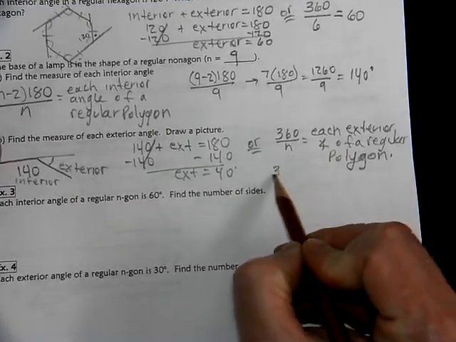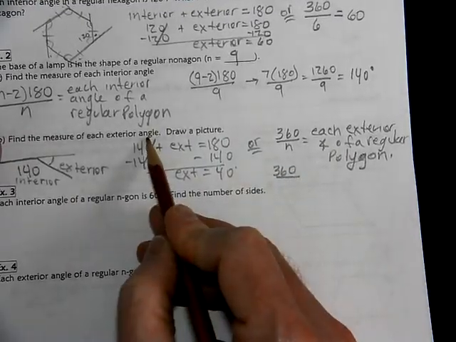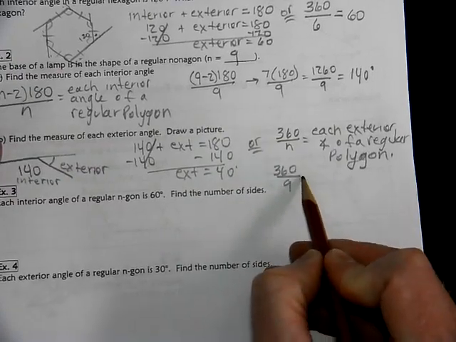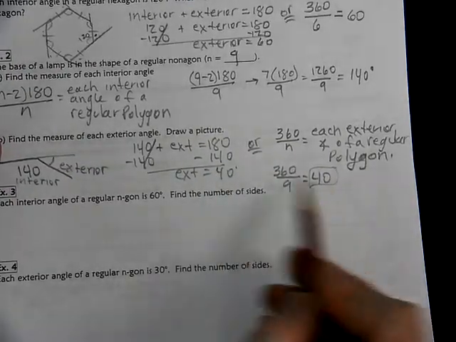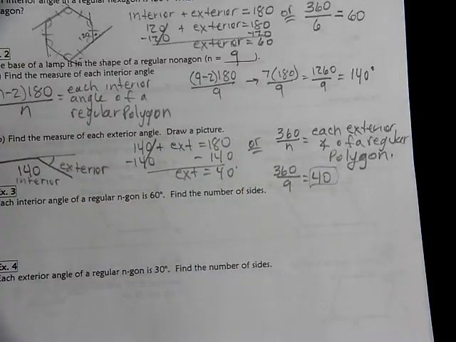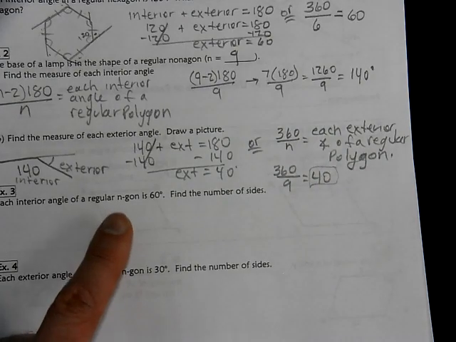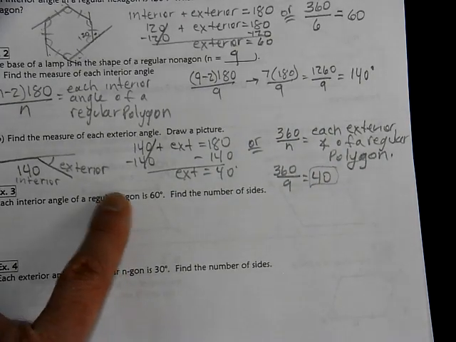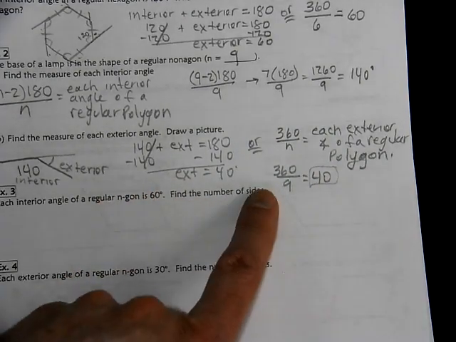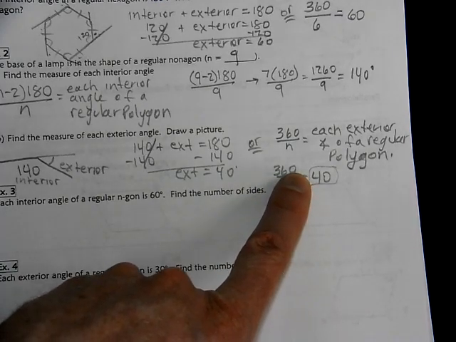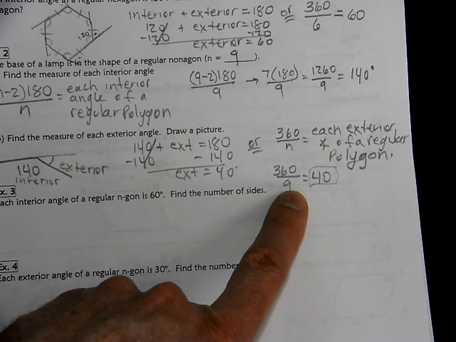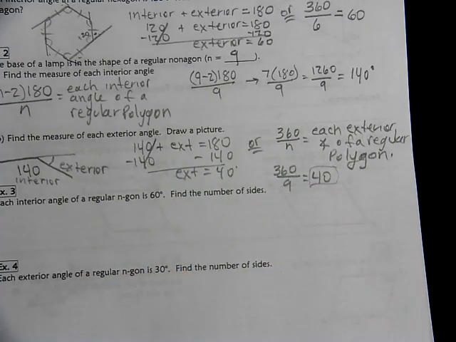So if we know that we have a 9-sided shape, that comes out to be 40 degrees apiece. It doesn't matter which way you do it. Here we're focusing more on the interior angles to figure out the exterior. Here we're more focusing on them all being the same, adding up to 360. So we divide them equally to figure out each angle.